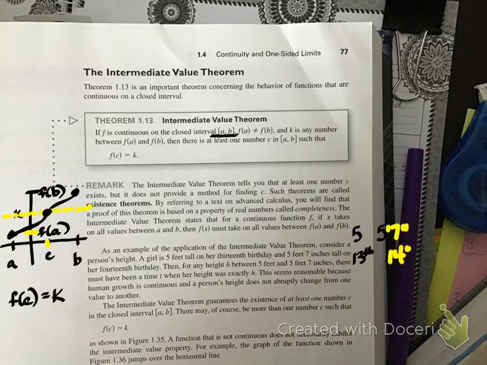So the intermediate value theorem says, well, I'm going to choose a height. I'm going to say 5 feet 4 inches. The intermediate value theorem guarantees that there was some point in her life between her 13th and her 14th birthdays that she was exactly 5 feet 4 inches tall.